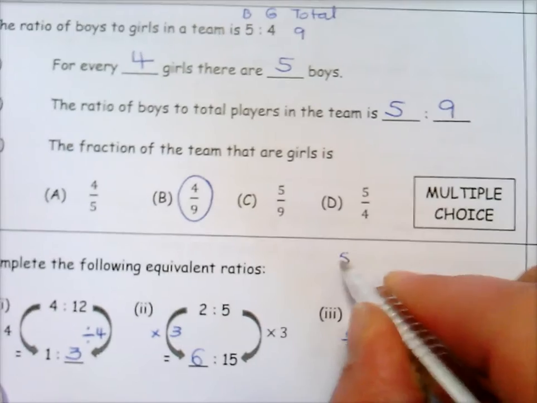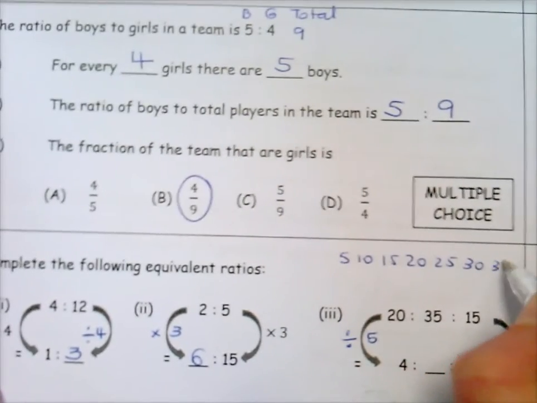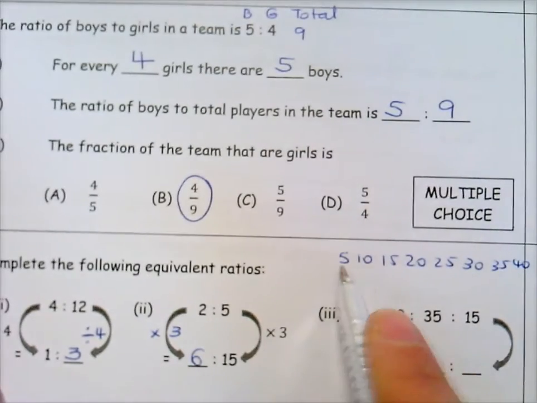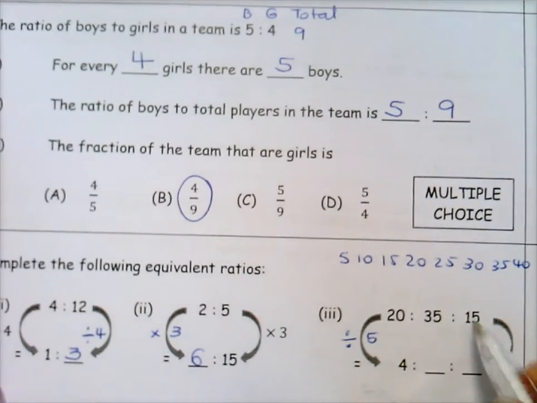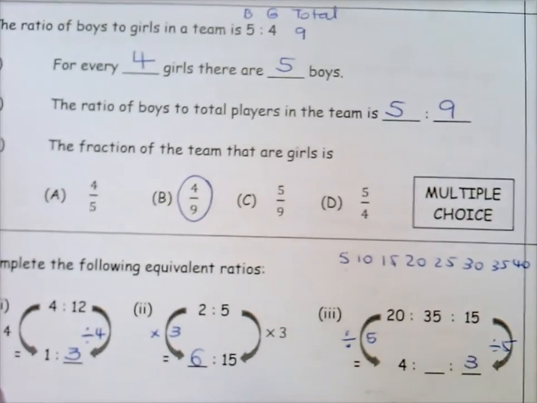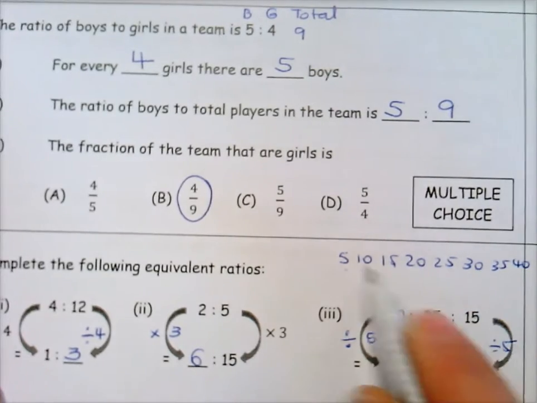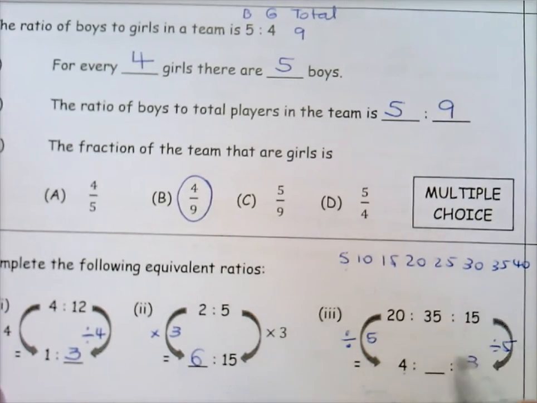I'm going to write them here. 5, 10, 15, 20, 25, 30, 35, 40. Which number is, so 5, 10, 15. 15 divided by 5 is what? It's the third number. 20 is the fourth number. 1, 2, 3, 4, 5, 6, 35 is the 7th number because 7 times 5 is 35.